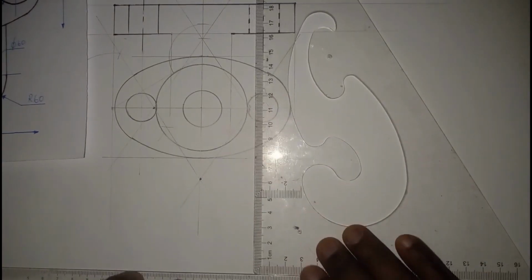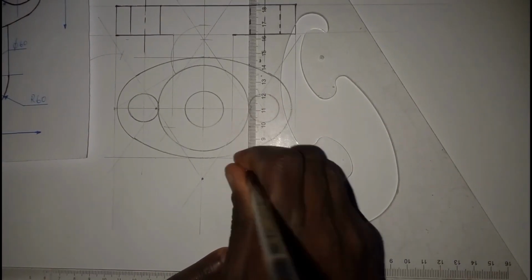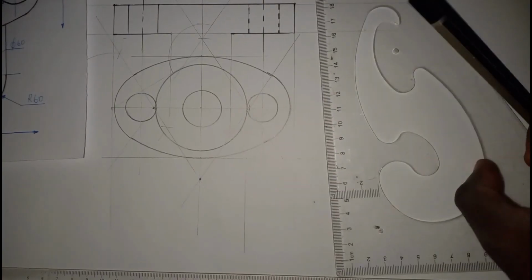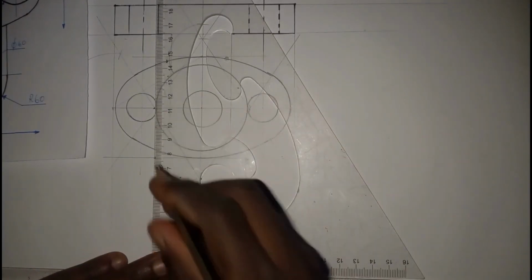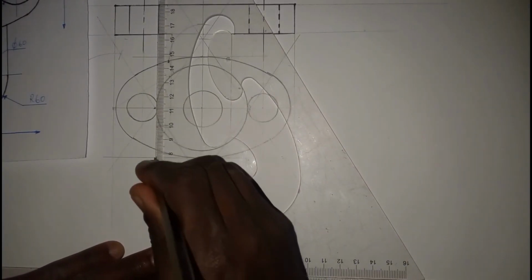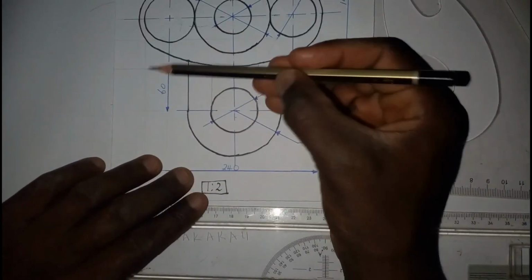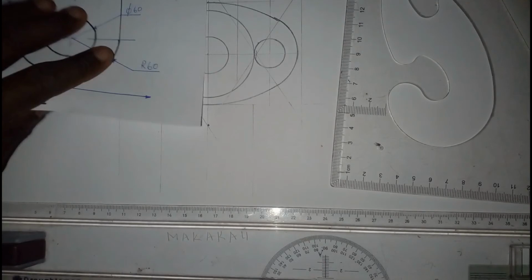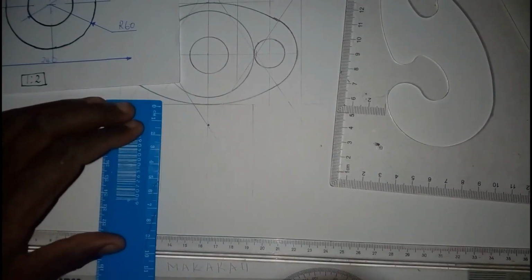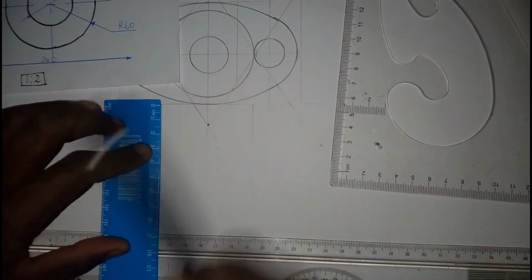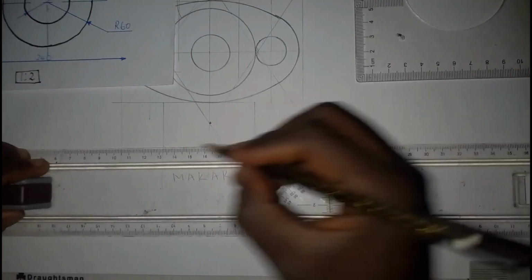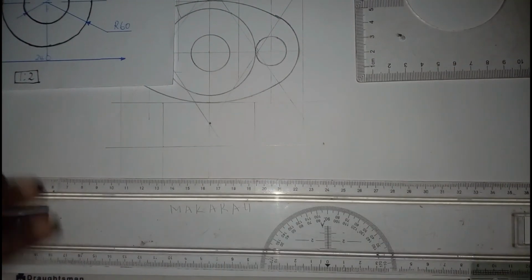Taking our set square, now it's time to elongate this line. I'm going to need a distance of 60 from here to here, and 60 divided by 2 is going to give us 30. So I'm going to measure 30 from here up to here. So I'm just going to draw this line.